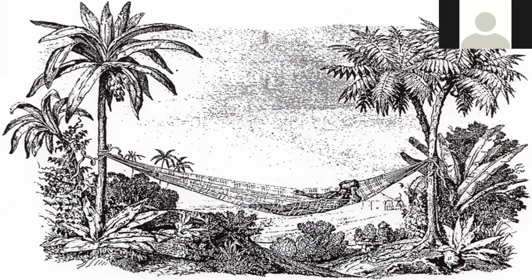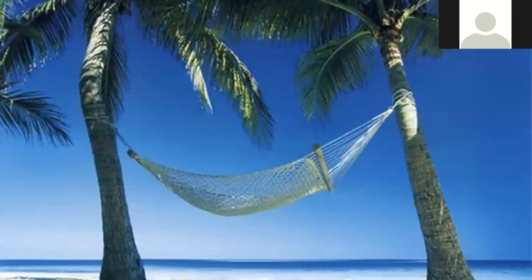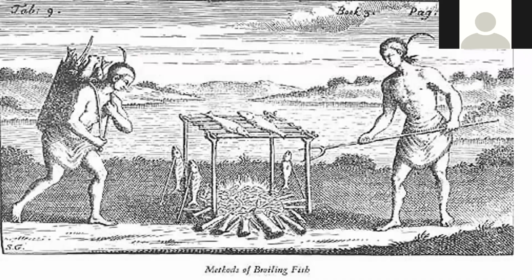So this is a Spanish drawing in the early 16th century of somebody lying in a hammock. It's the first time that the Spanish would have witnessed this. And of course, it's an important thing today about going to the islands. The first thing you do is set up your hammock between a couple of trees and figure out where you're going to be sitting all week, looking at the ocean while you're having your vacation. So hammock is a Caribbean word.